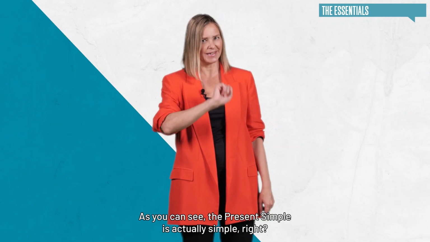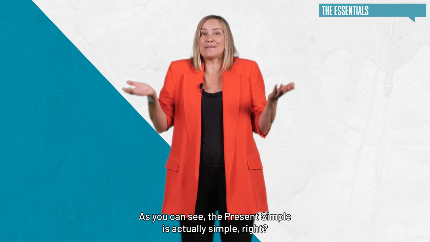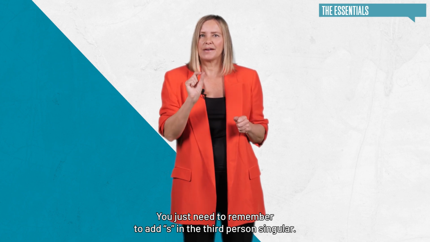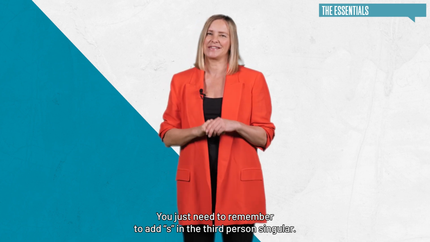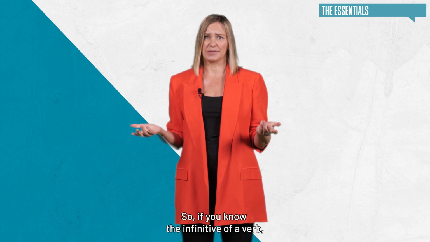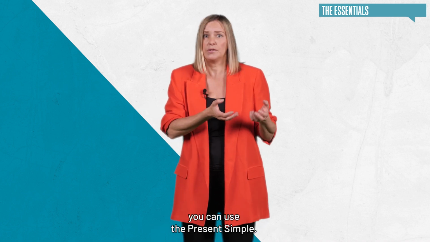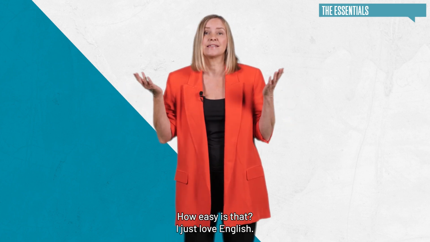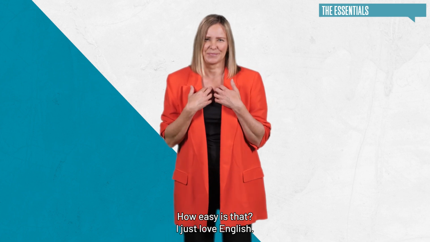As you can see, the present simple is actually simple, right? You just need to remember to add an s in the third person singular. So, if you know the infinitive of a verb, you can use the present simple. How easy is that? I just love English.